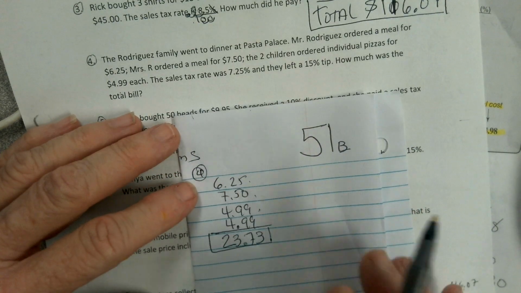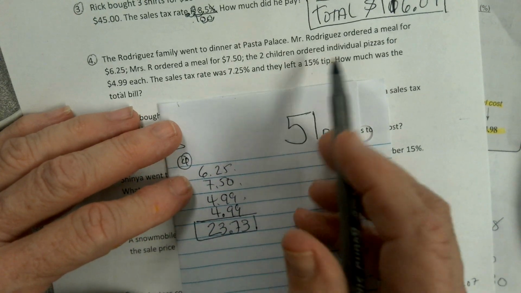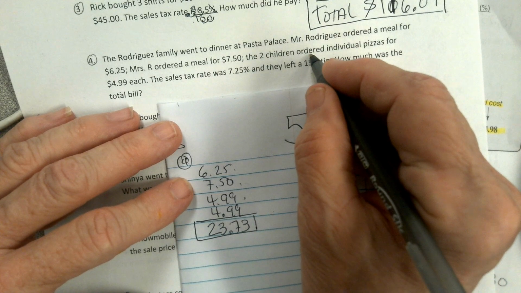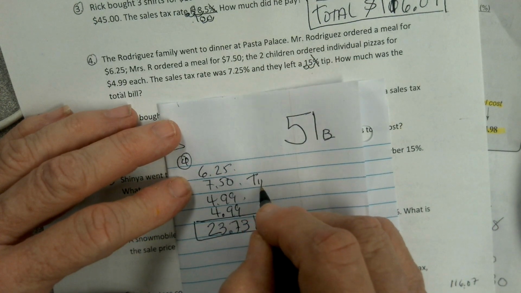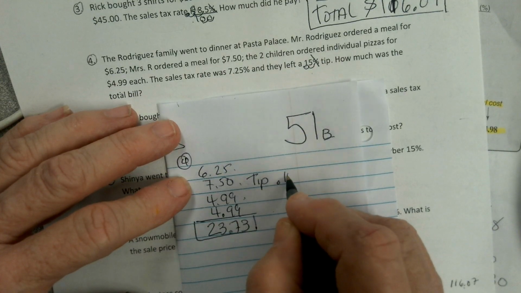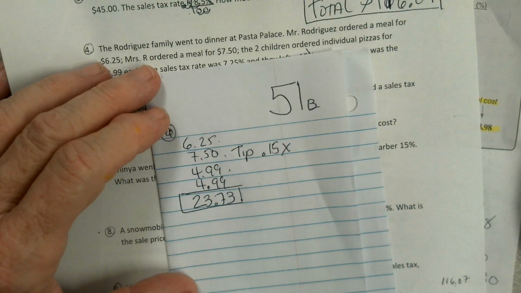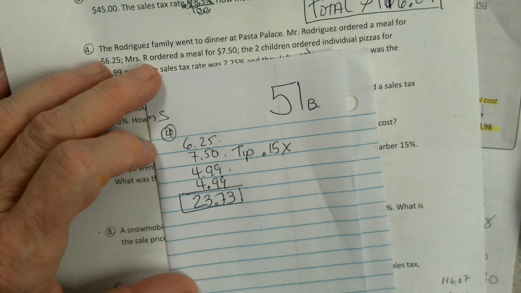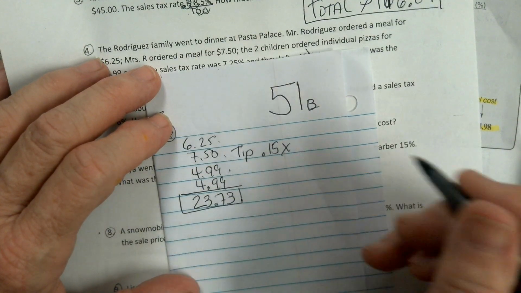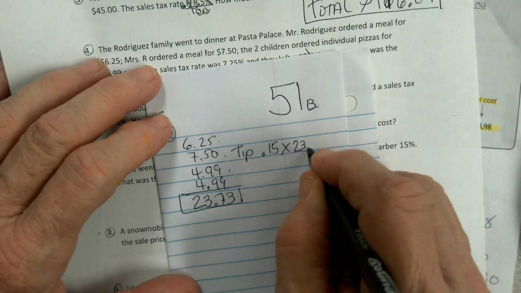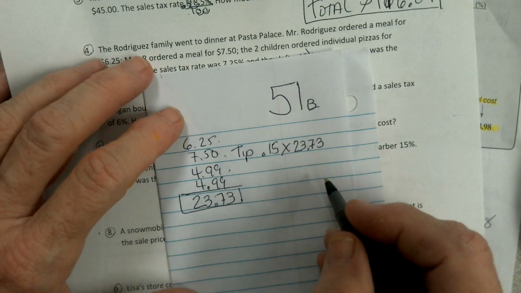So what are you going to calculate first? It doesn't really matter. Let's go ahead and do maybe the tip first. So drop that, move it 1, 2. So the tip is 0.15 times what? What are we multiplying the 0.15 times? The 2373. I didn't leave enough room. 2373. And then somebody calculate that.